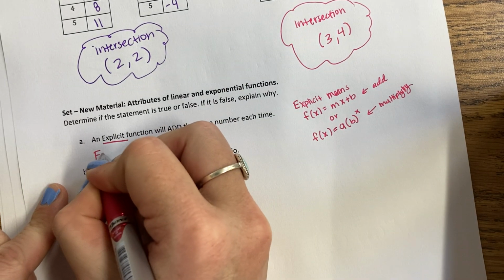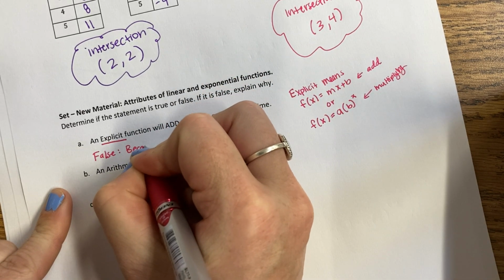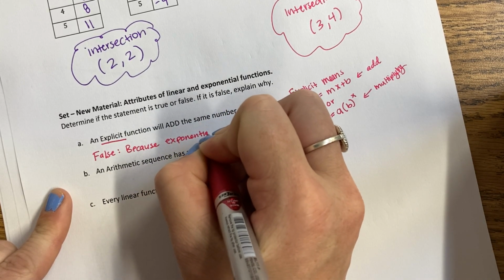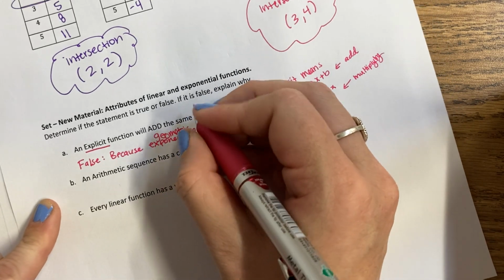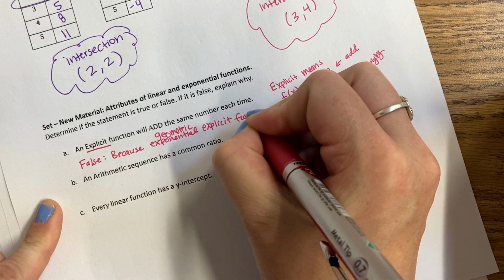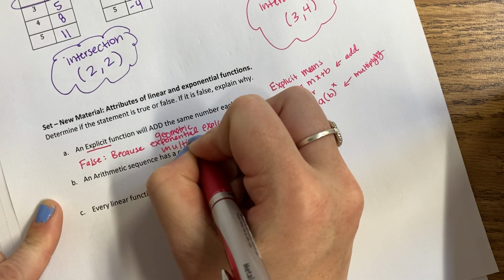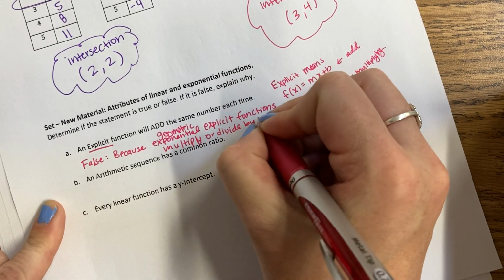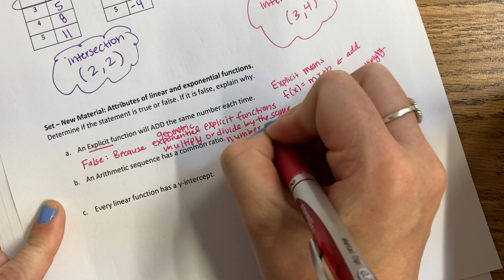So this is false. Because exponential or geometric explicit functions multiply or divide by the same number each time.